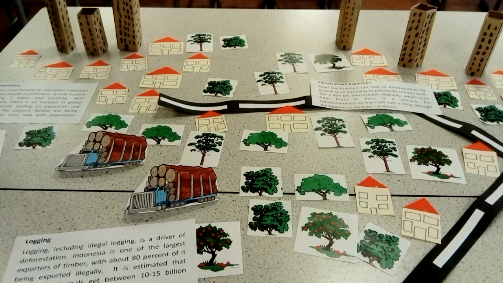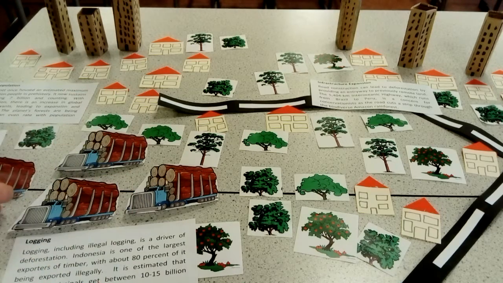There are a few better ways that this could be done that would reduce its impact. You could use selective logging, so logging where we're only going to chop down the particular trees that we want. You could use strip logging, so you only go in and cut the trees down in strips, so the rainforest will have some sort of chance of reseeding itself.